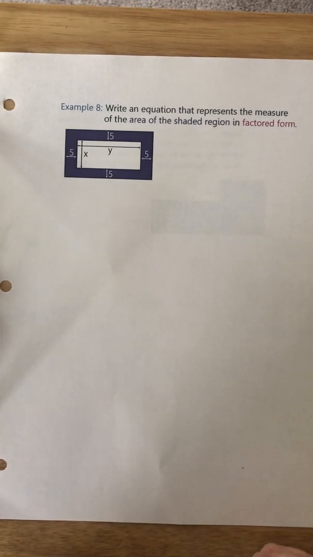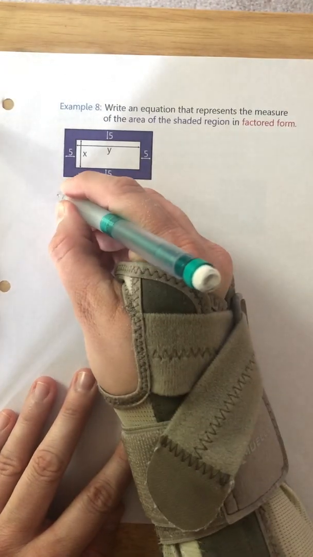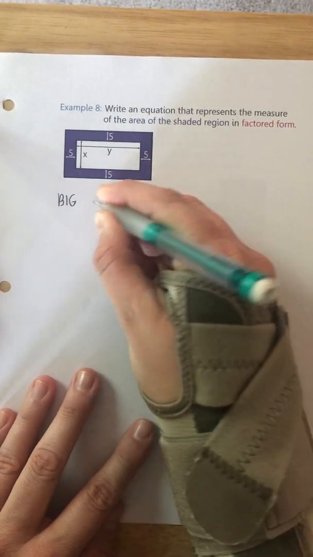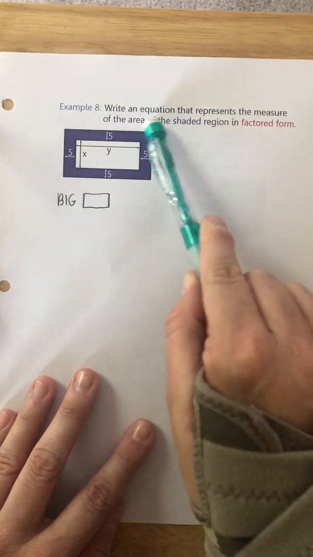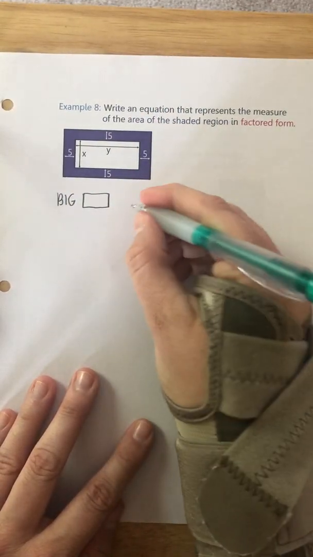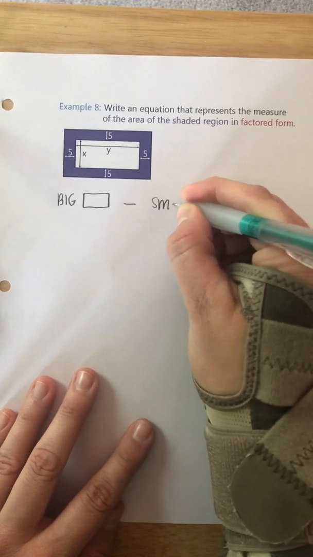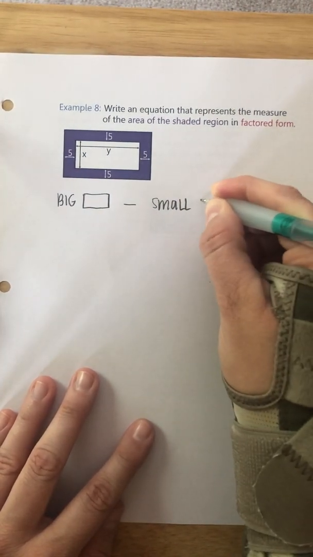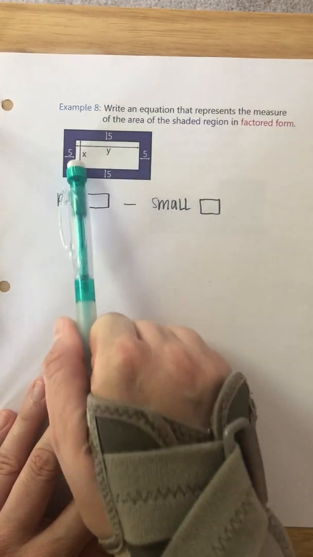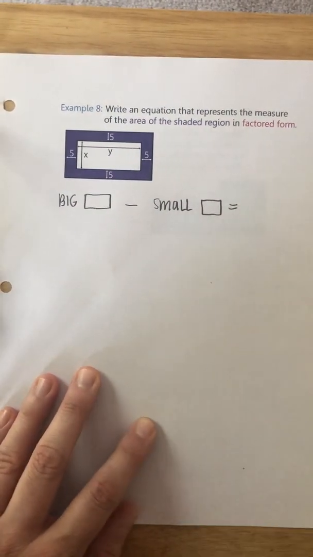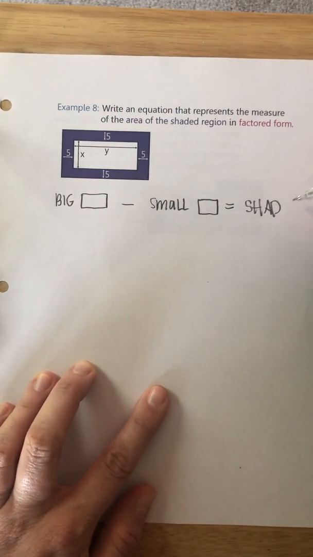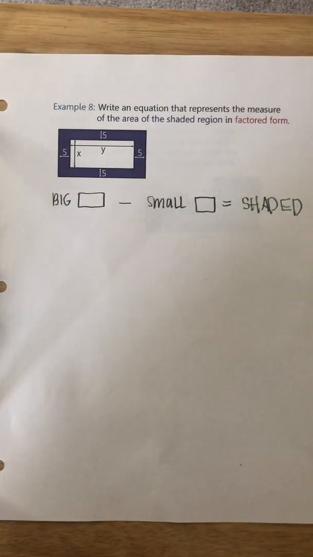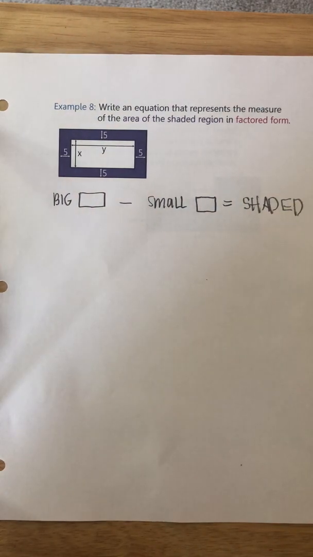So remember we learned that to find the area of the shaded region, we were going to do the big rectangle. That means this whole rectangle right here. All right. Then we're going to subtract the small rectangle. That's the white one on the inside. And that together is going to give us what we want, which is the shaded region. So that's our plan of action. We want to do the big rectangle minus the small rectangle, and that's going to equal the shaded region.